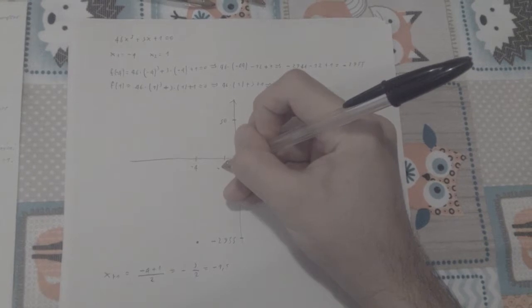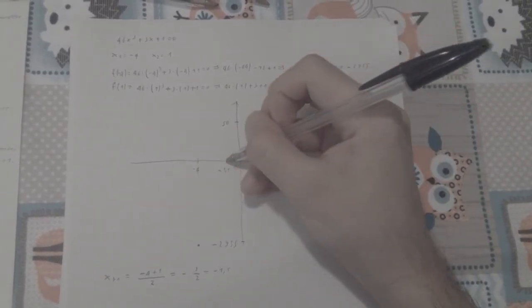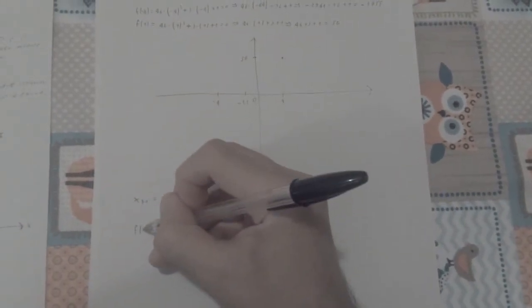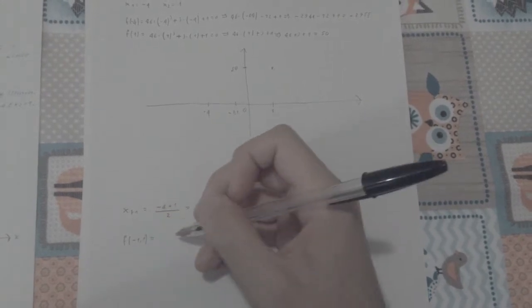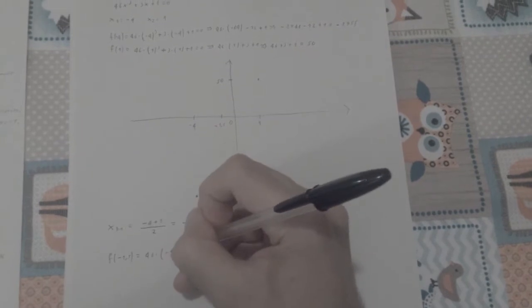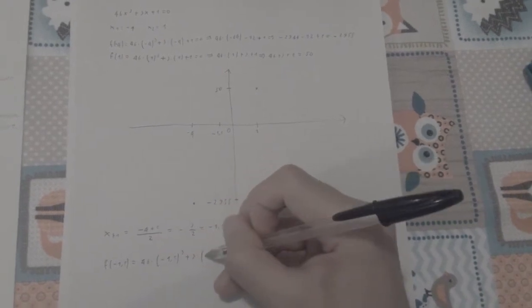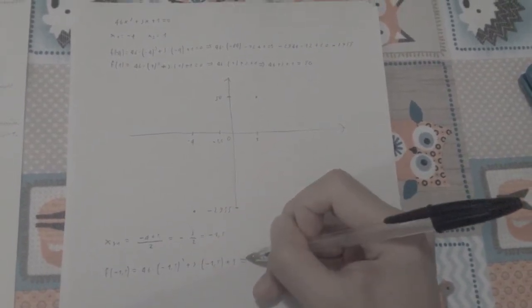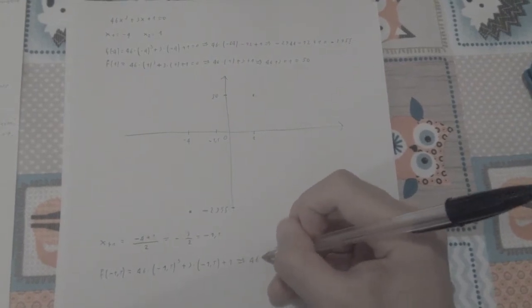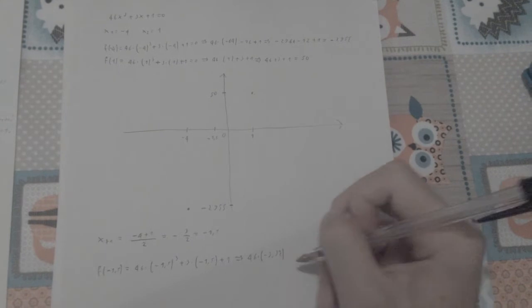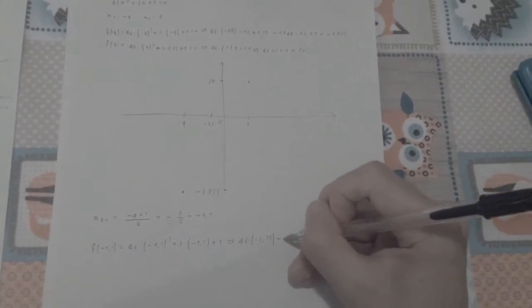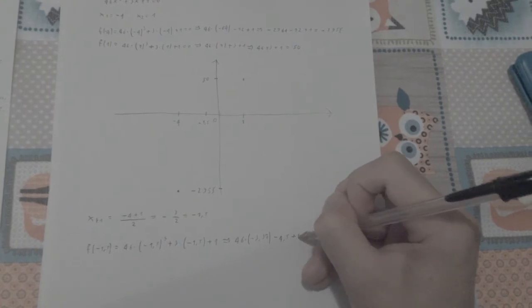Okay, so at -1.5, let's see how this function is going to behave. If we plug negative 1.5 into our function, we get 46 times negative 1.5 cubed plus 3 times negative 1.5 plus 1, which is going to give us 46 times negative 3.37, minus 4.5 plus 1.